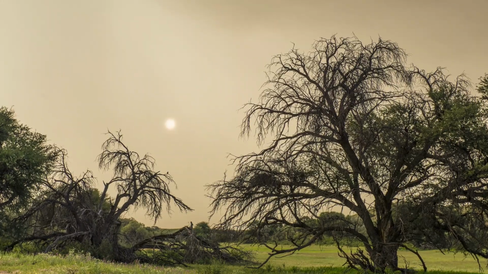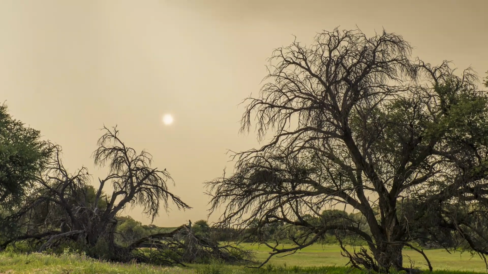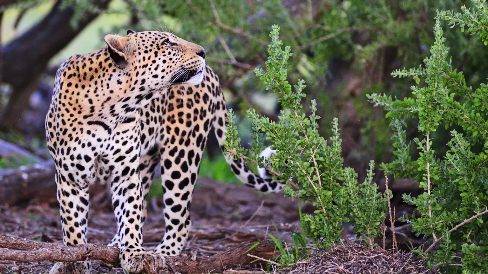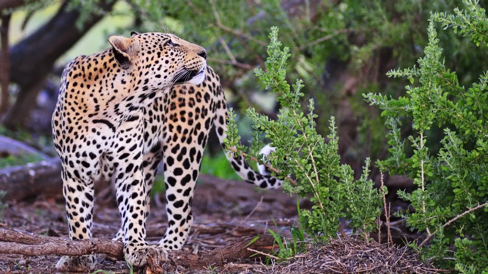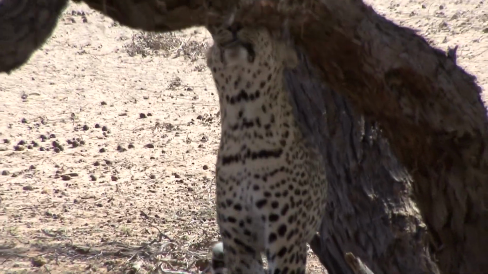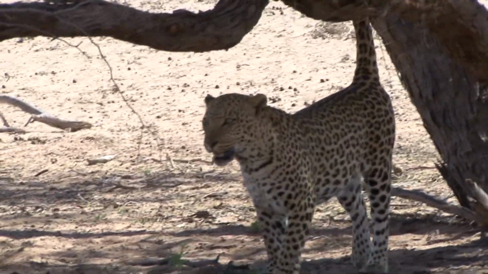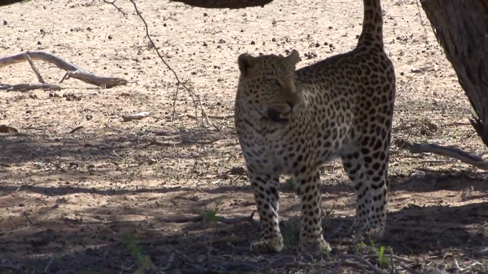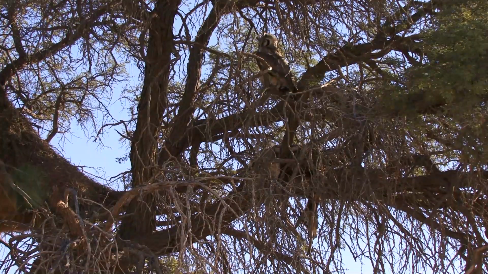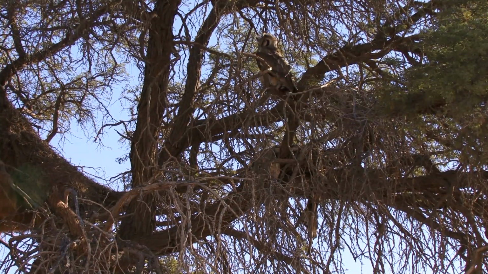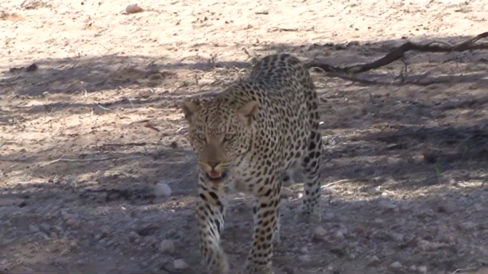It's also very nice for leopard to drag their prey up into a big camelthorn, because the other trees are just too small to hide their prey in. And those who know the big leopard in the Kgalagadi know they'll always be very close to their normal territory, but very close to very big camelthorn trees where they can hunt very effectively from.